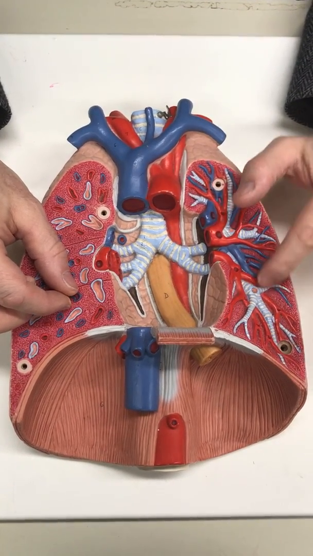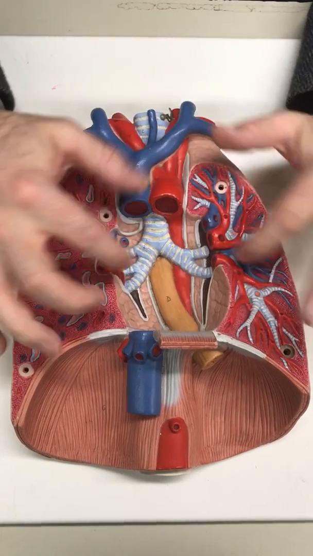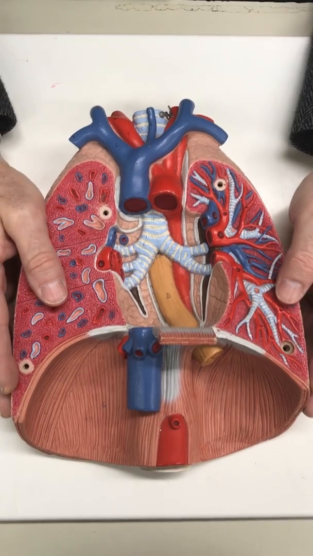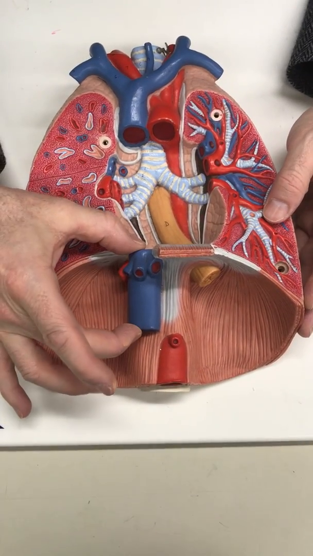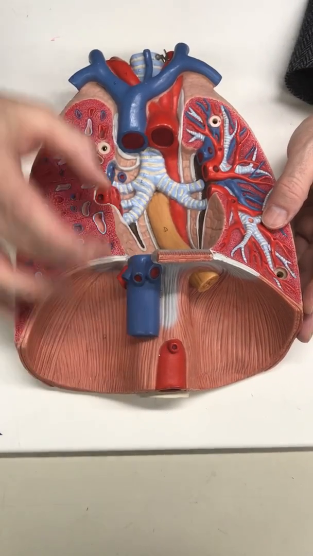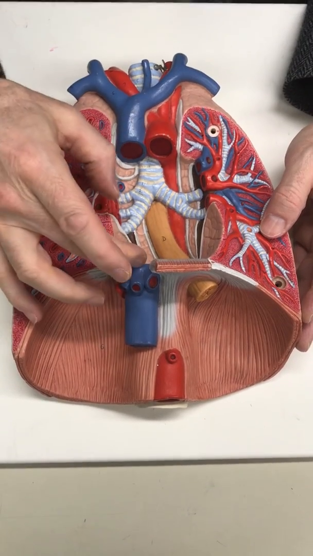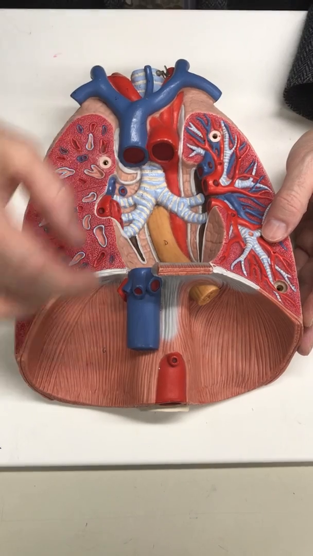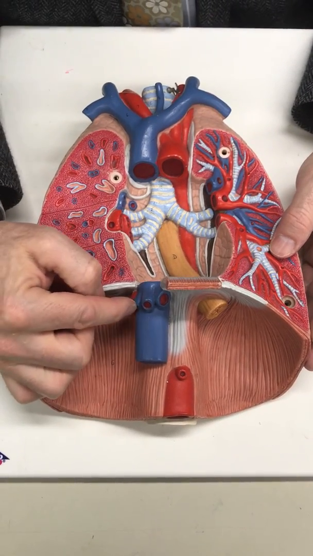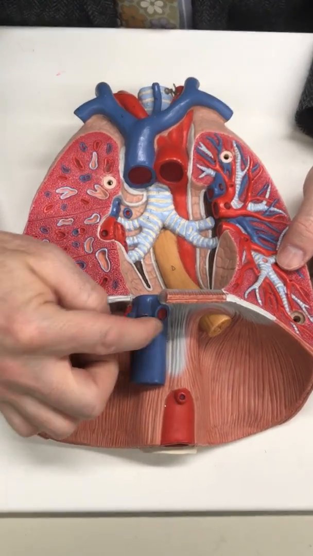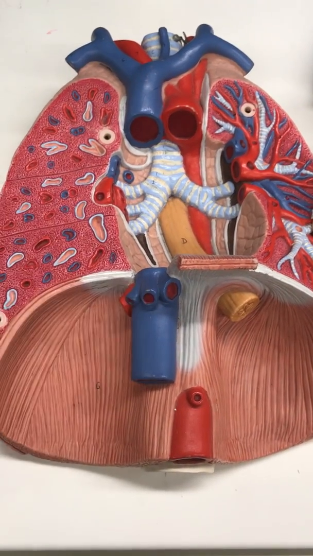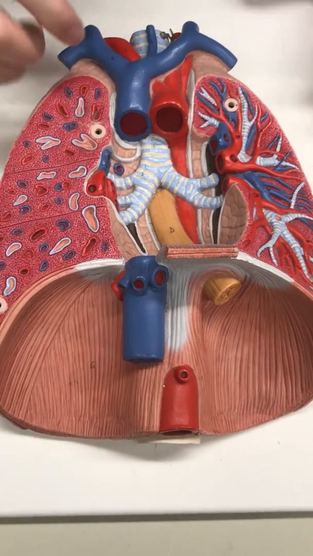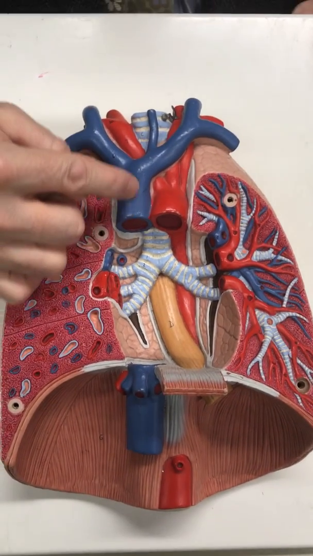This is part of the respiratory system. These are branches of the bronchi leading to the air passageways. Here we have the inferior vena cava, superior vena cava. They bring deoxygenated blood back to the heart. Okay? Here on the inferior, we have some of the hepatic veins, bringing blood from the liver to the inferior vena cava. Here, we have superior vena cava.